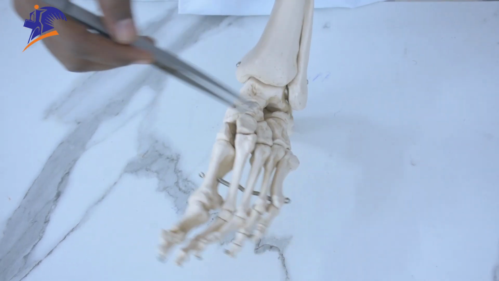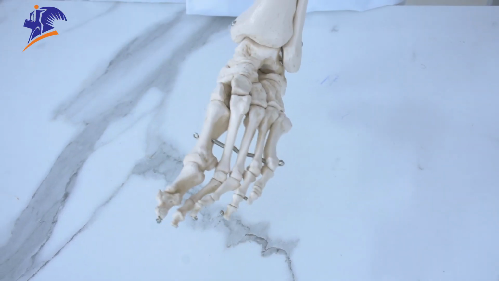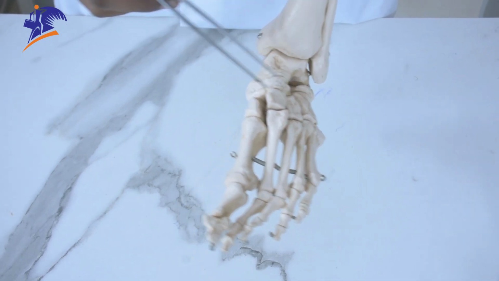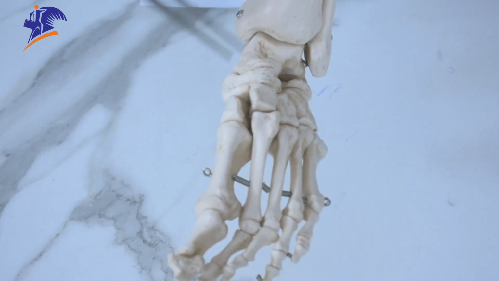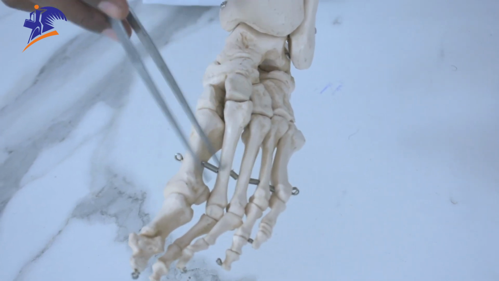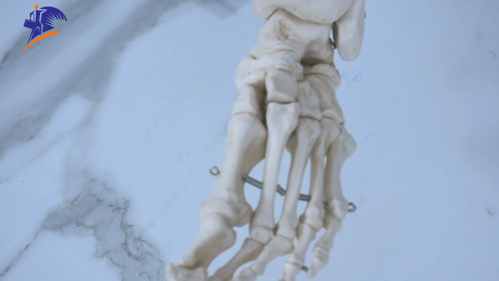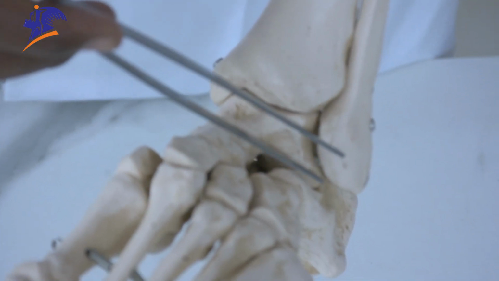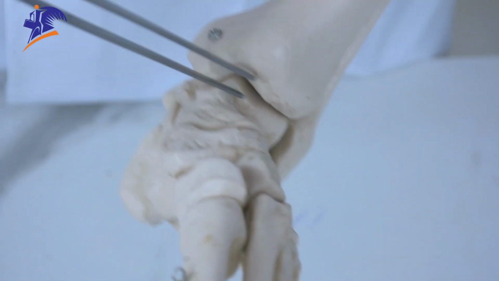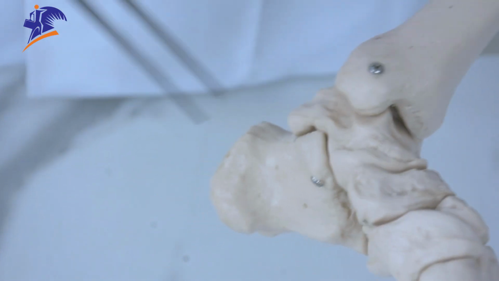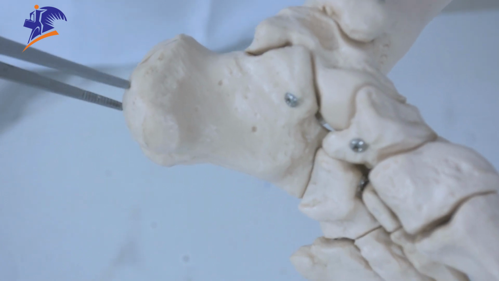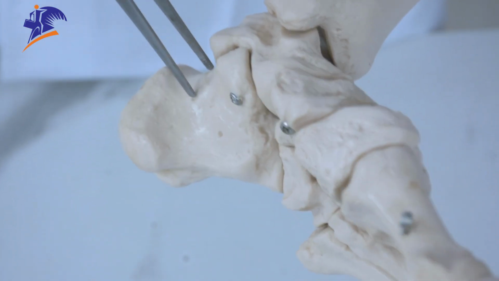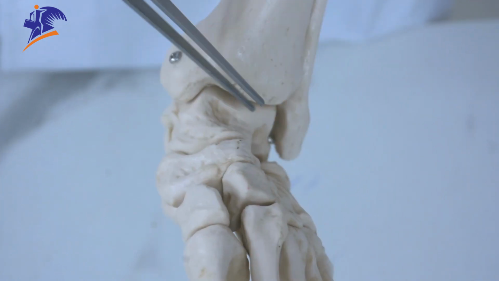Let's talk about the bones of the foot. The bones of the foot can be divided into the tarsal bones, metatarsals, and phalanges. In the tarsal bones, we have the bone which articulates with the tibia and fibula. It's called the talus. And here we have a large tarsal bone called the calcaneus. This is the calcaneus. This is the talus.